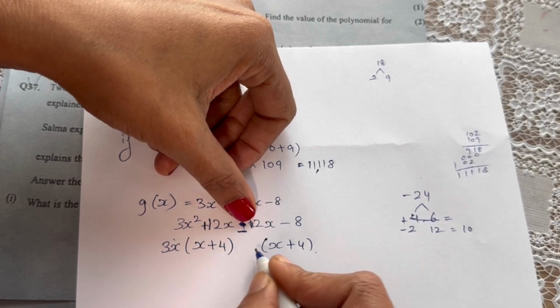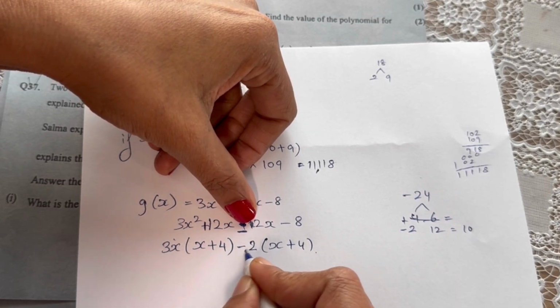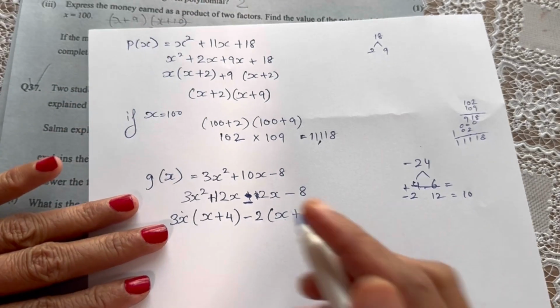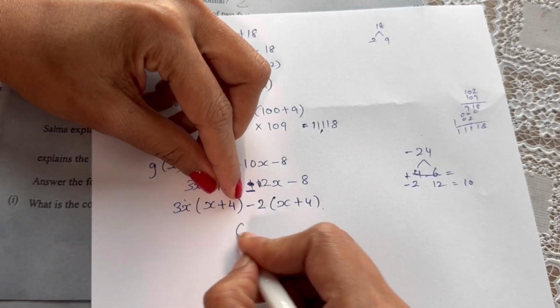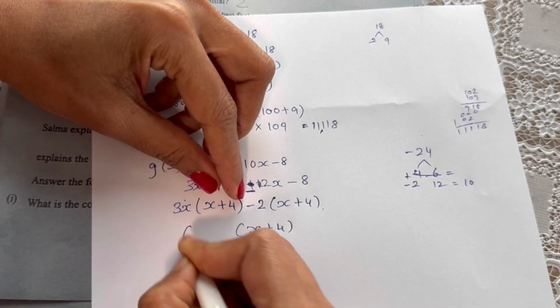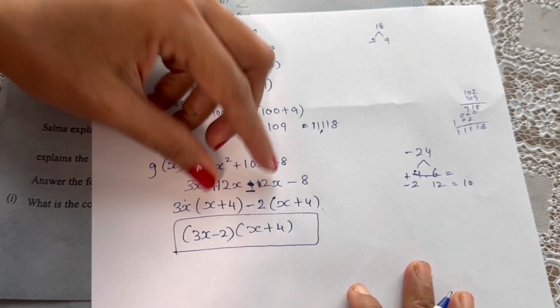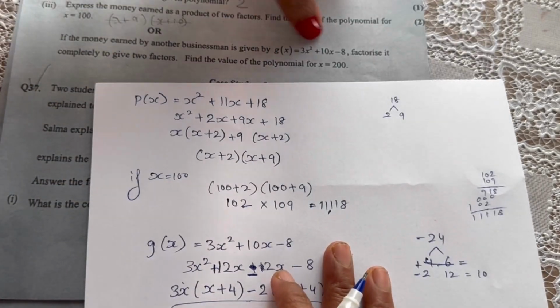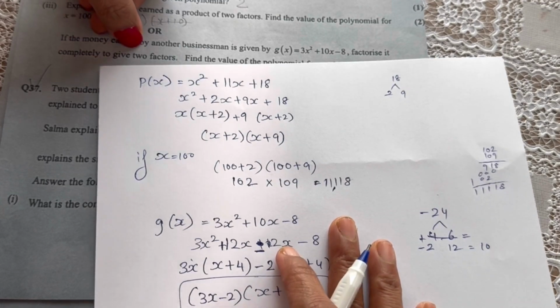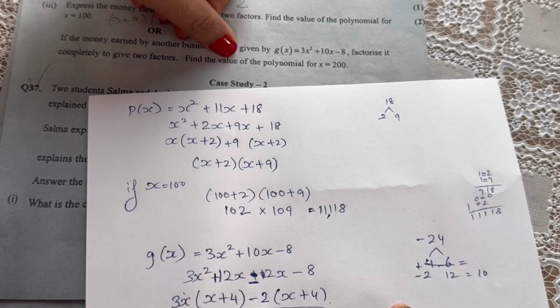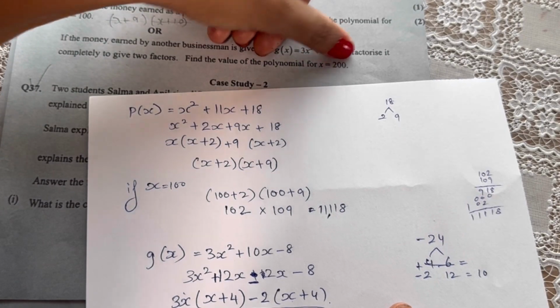If x plus 4, this will be minus 2. So minus 2x and minus 8x. So the two factors are x plus 4 and 3x minus 2. So this polynomial g of x can be expressed in two factors, 3x minus 2 and x plus 4. And find the value of the polynomial if x is 200.